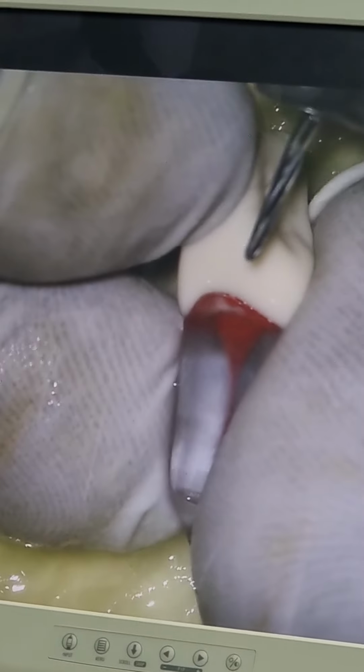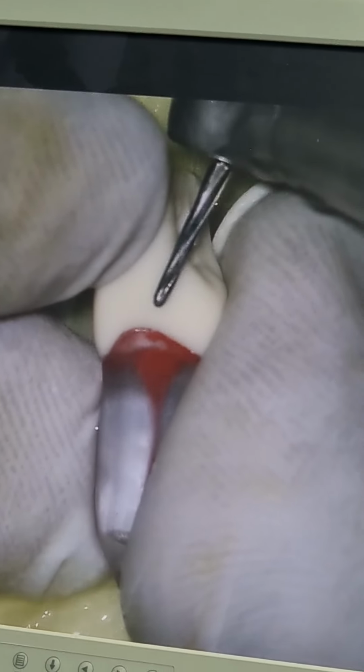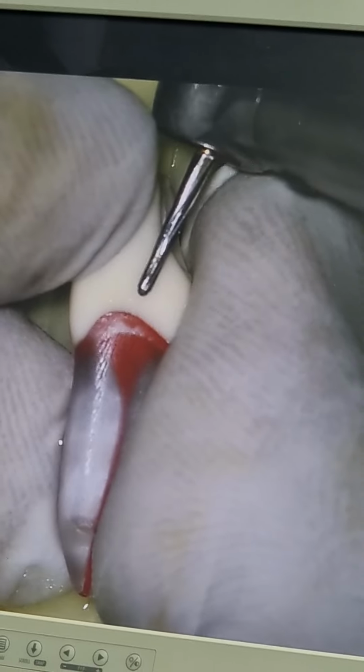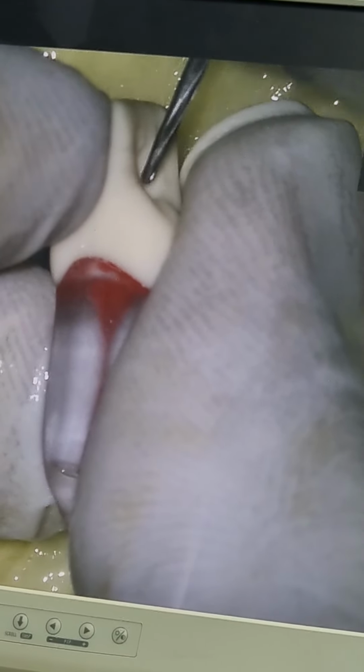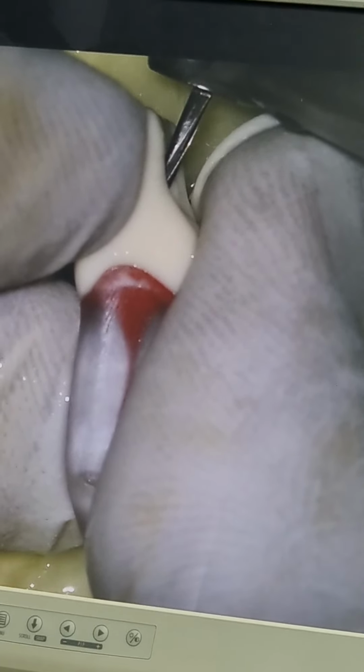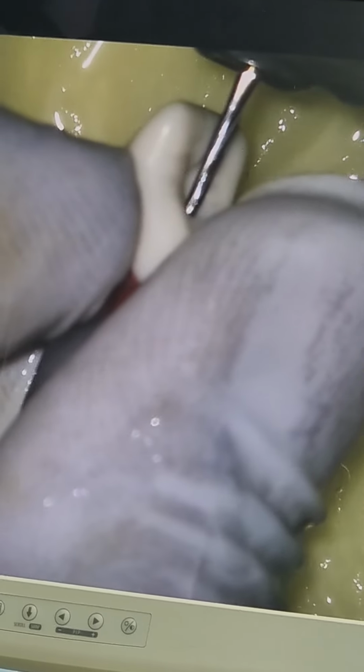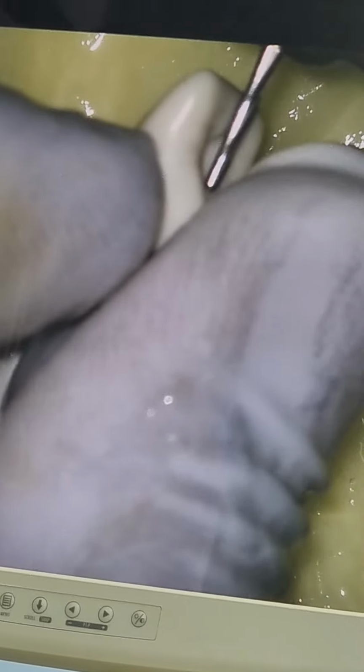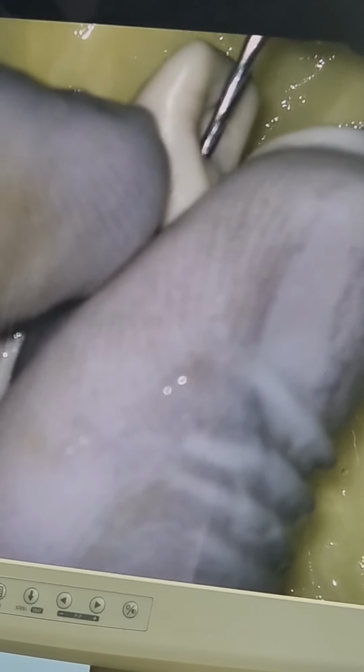So the usage is the same, parallel to the long axis. Tip of the burr toward the center, with a slight lingual tip. This is the burr where students tend to make a mistake. What mistake? They will keep it straight, and when you keep it straight, it will rub against the incisal edge and cut the incisal edge. So you have to give a slight lingual tip.